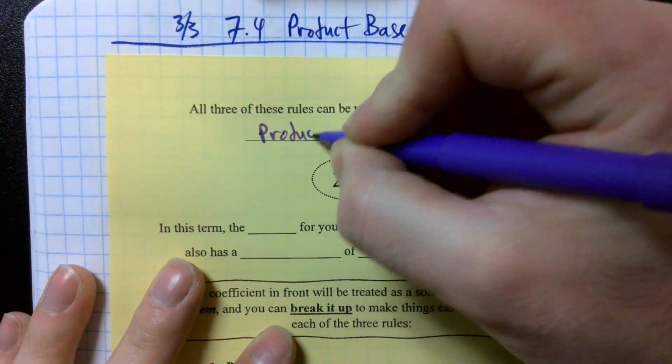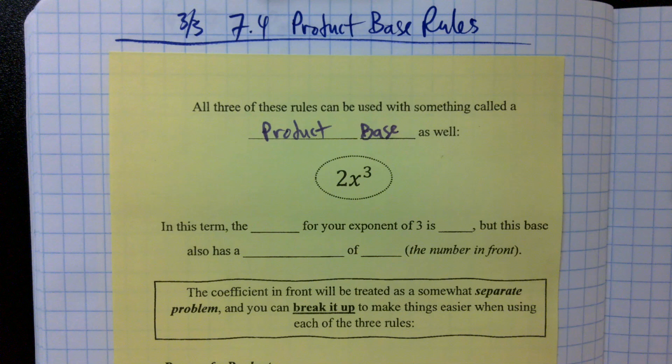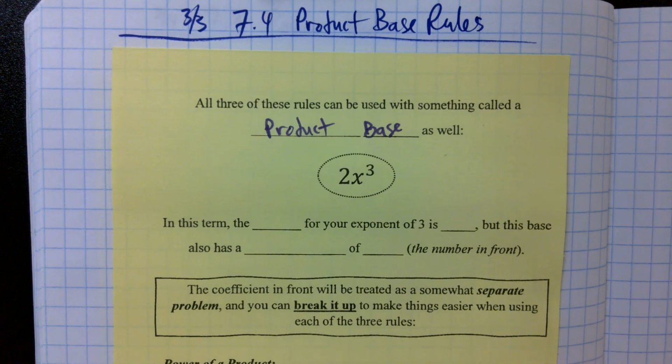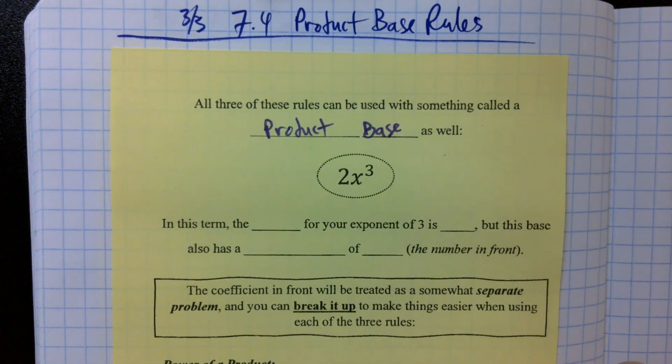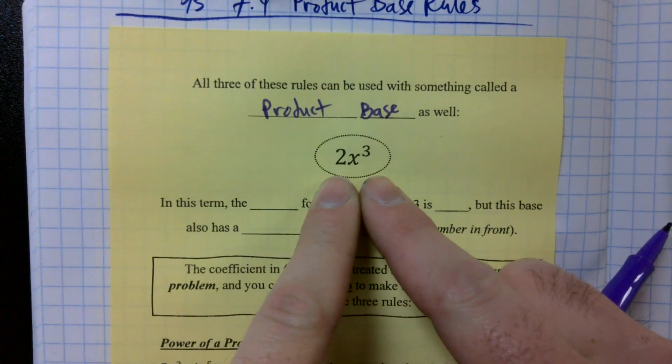A product base. What was a product again? Multiplication. Yeah, the answer to a multiplication problem. And what is a base? The big number. The big number that has a little what on it? Exponent. An exponent, right? So take a look at this right here in this little dotted circle.